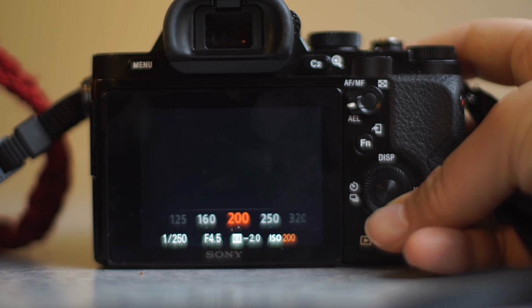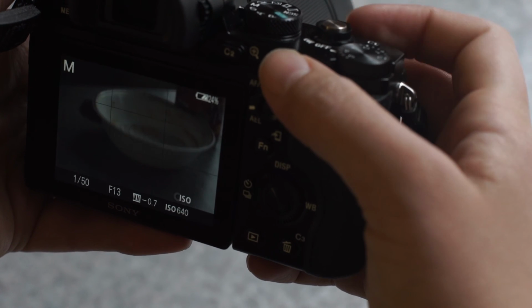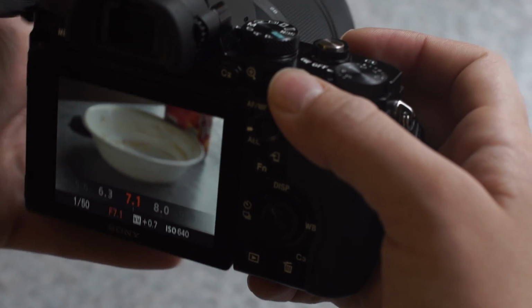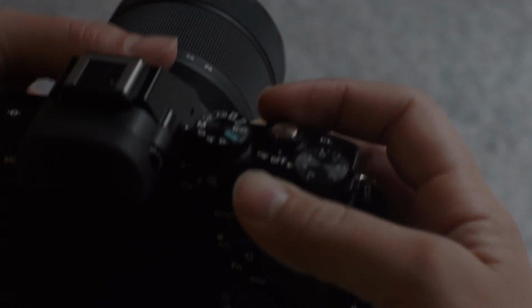The best way to really understand shutter speed and aperture is to go out and practice. Become familiar with your equipment. Get out there and photograph this beautiful world, or video, whatever it is you do.